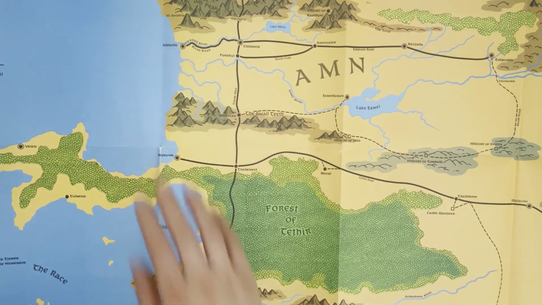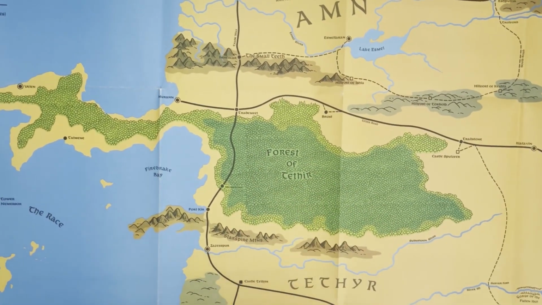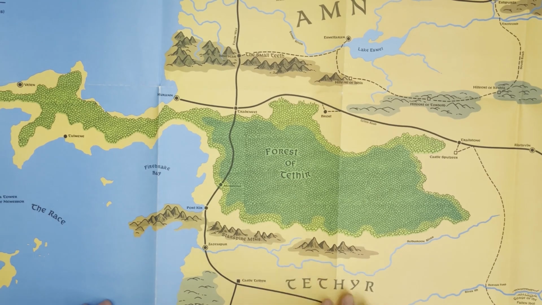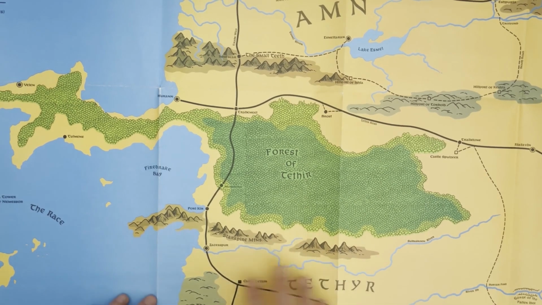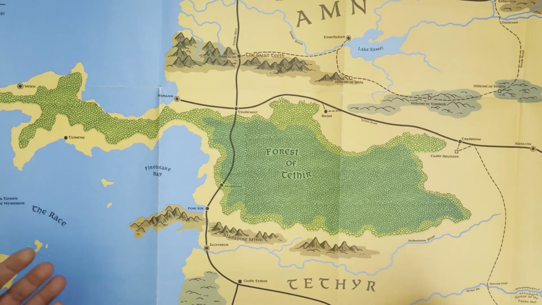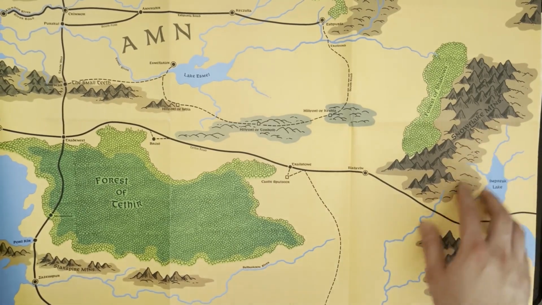There is Athkatla, and further south across from the Forest of Tethir is the region of Tethyr. The expansion of Baldur's Gate 2 called Throne of Bhaal takes place in Tethyr, although the story is fairly short and it doesn't really do much with Tethyr, as most of the story revolved around the conclusion of the Bhaalspawn saga. If we move east, we'll get to the Snowflake Mountains.